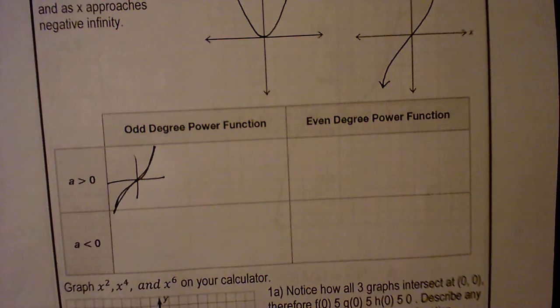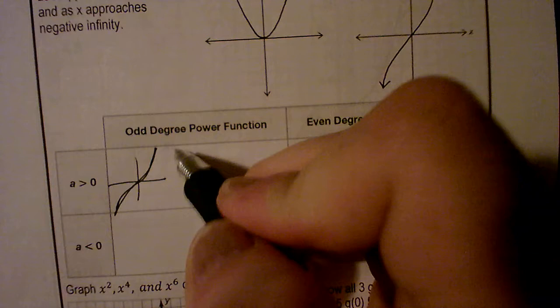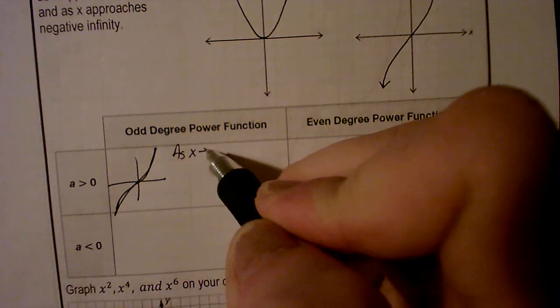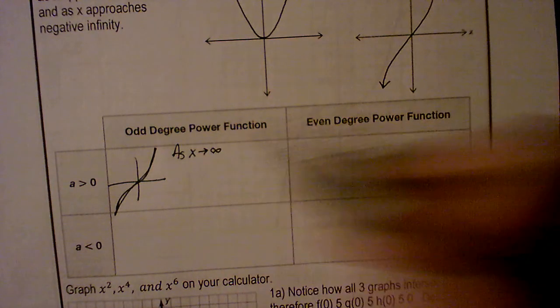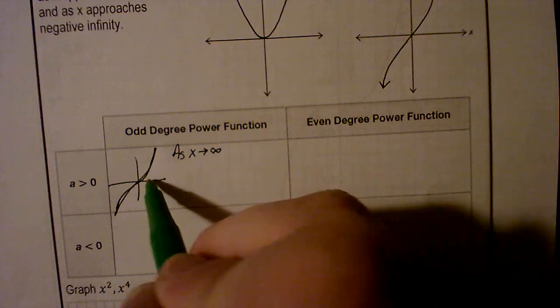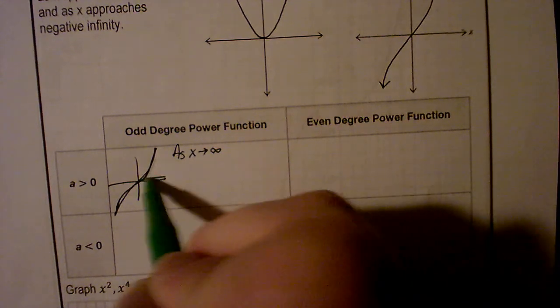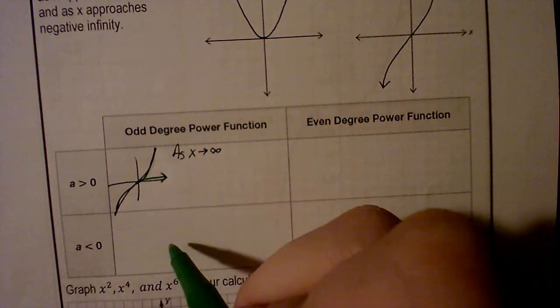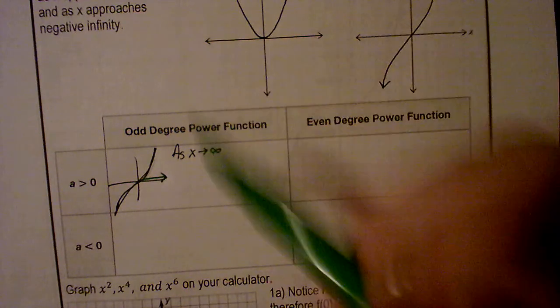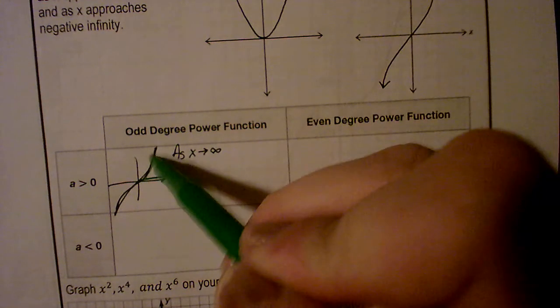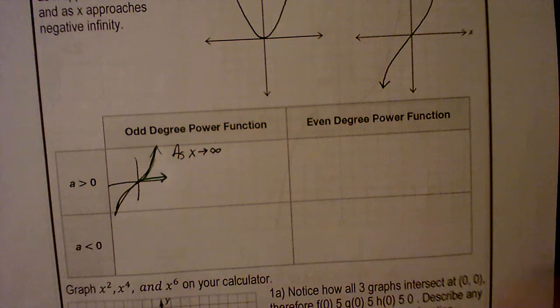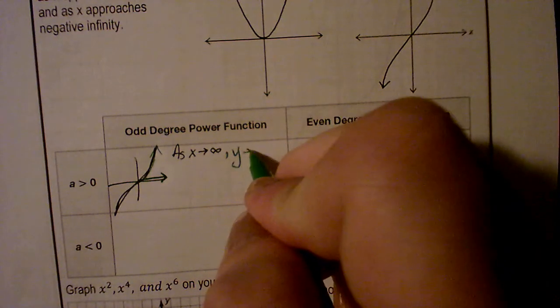Okay, and we're going to identify our end behavior. So as x approaches infinity, meaning as we go this way, our graph is going up. So y is approaching infinity.